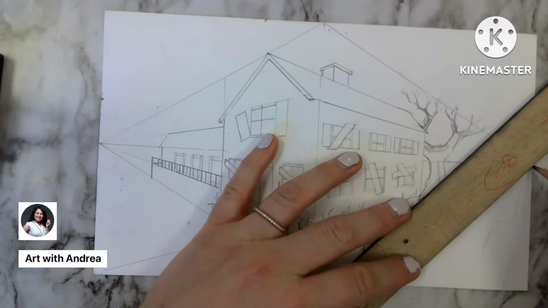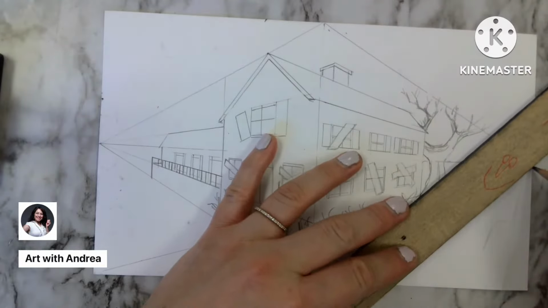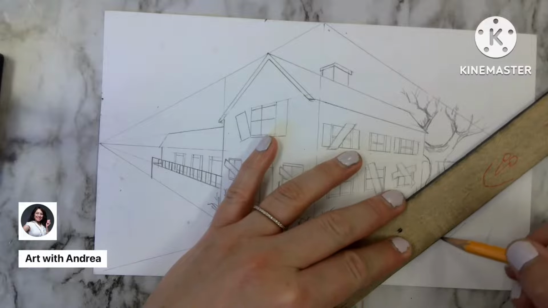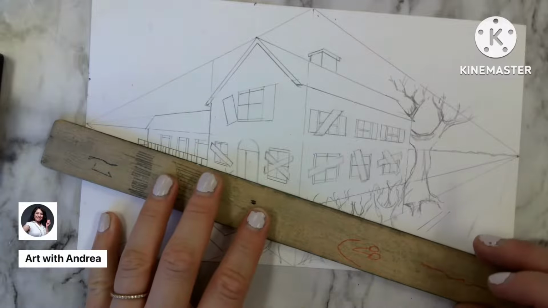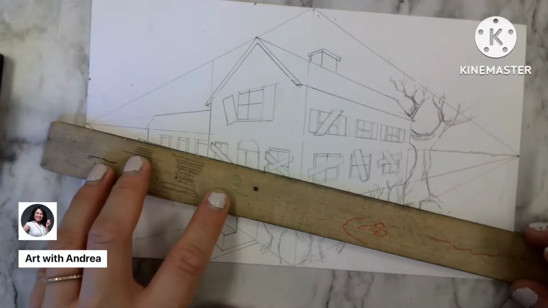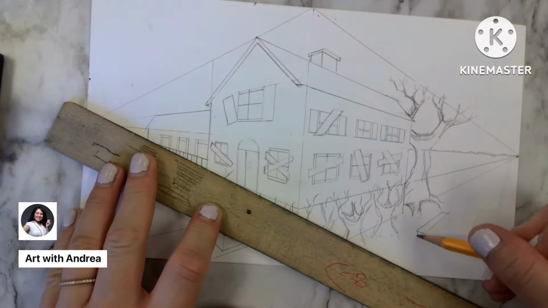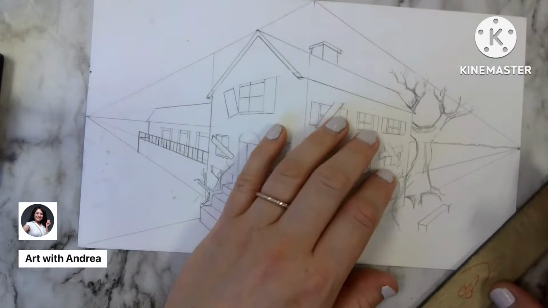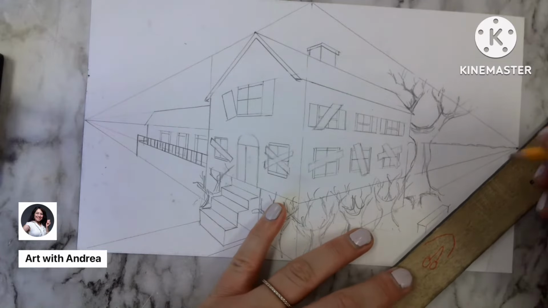I started making tombstones right here. Now, when making the longer sides of this tombstone that's on the right side of my paper, I used the vanishing point that was on the right side. But when making the smaller edges, I used the vanishing point that was on the left side. Then once again, I drew those little vertical lines to make the sides. But then once again, I started to go back to the vanishing points.